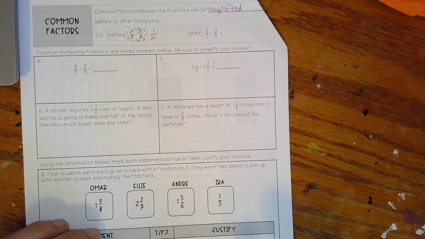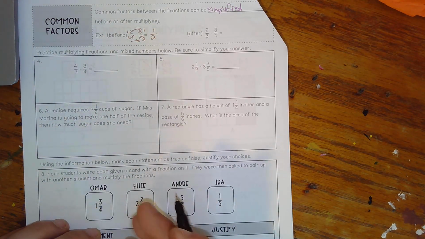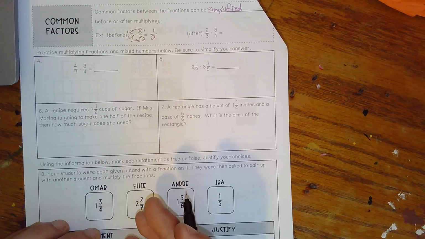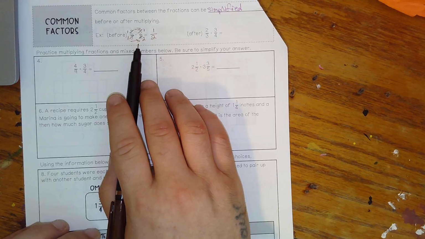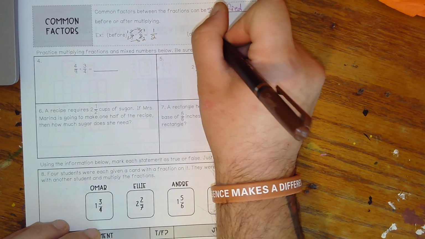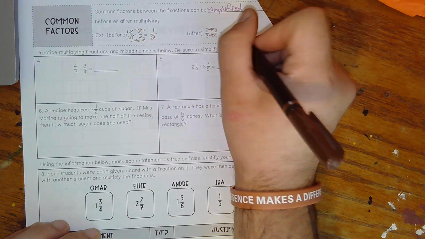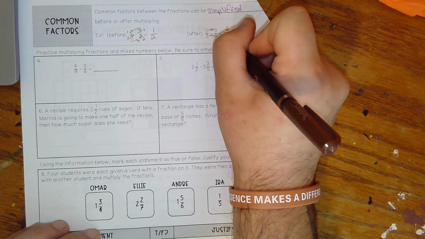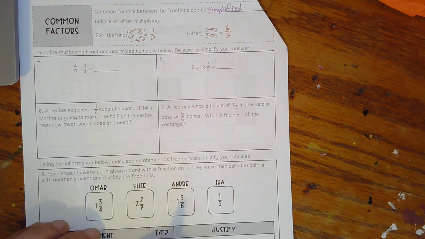If we don't do that, we'll still get the same answer. It's just sometimes easier doing the simplification first. So if we multiply straight across, we end up with 6 over 12. Perfect. But again, we have to simplify that.